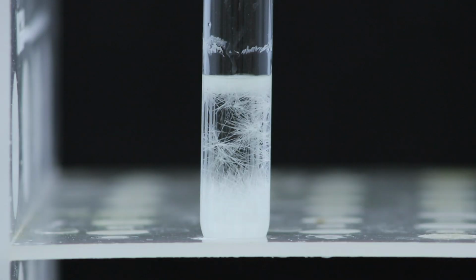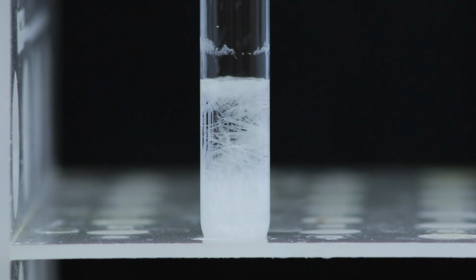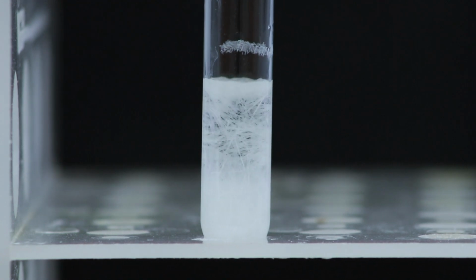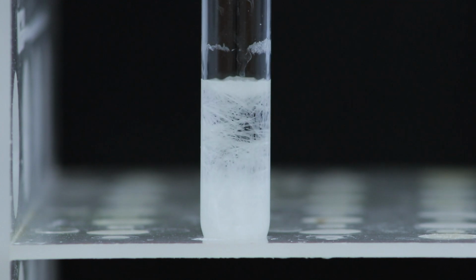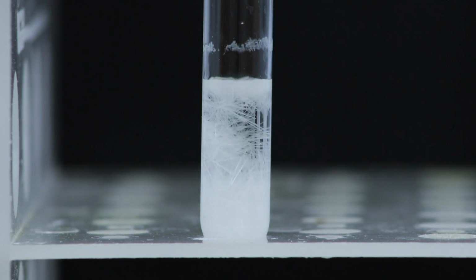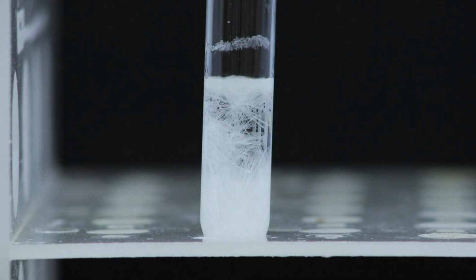Once it appears that no more crystals are forming, then the recrystallization process is done, and you can then remove the crystals by either using vacuum filtration, or if you use a Craig tube, then you can use a stopper and place it into a centrifuge.